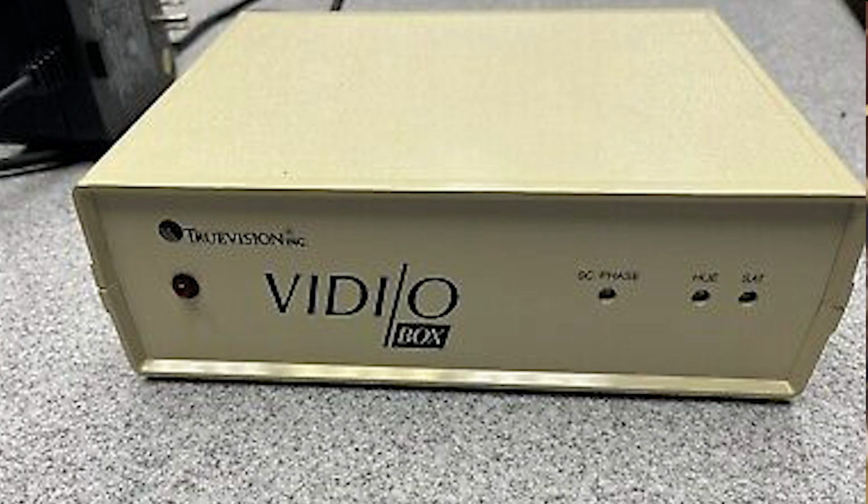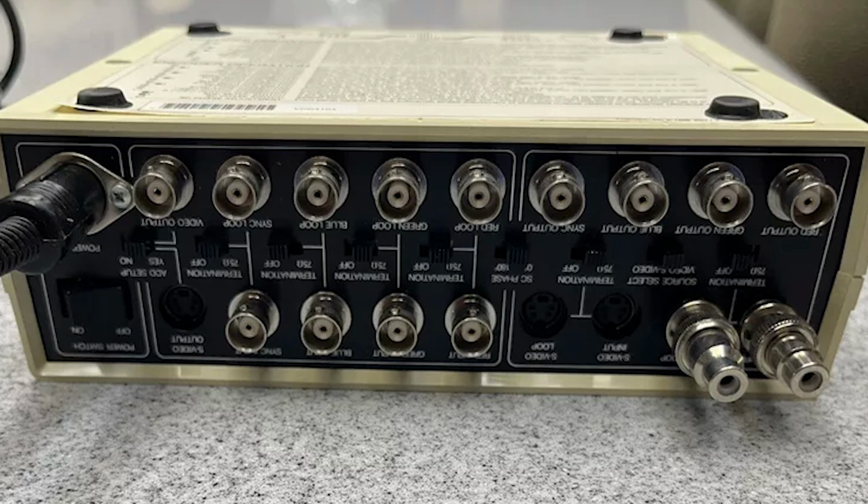Okay, so here we have the Truevision Vid IO Box, or Video Box. It's pretty plain on the front. It just has some small controls for controlling sync, phase, hue and saturation, right? So not really much to play with there. But the most important thing is if you flip it to the back, you can see all the different things it can do.